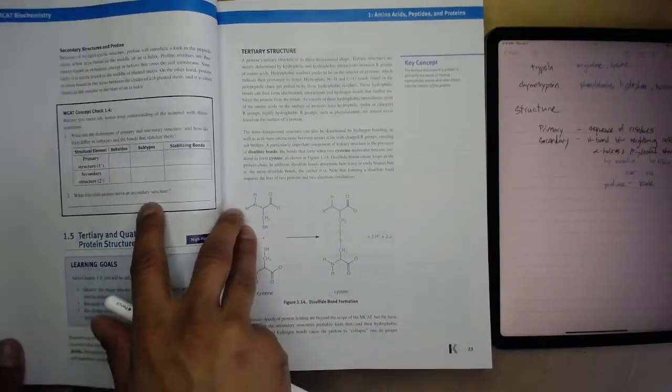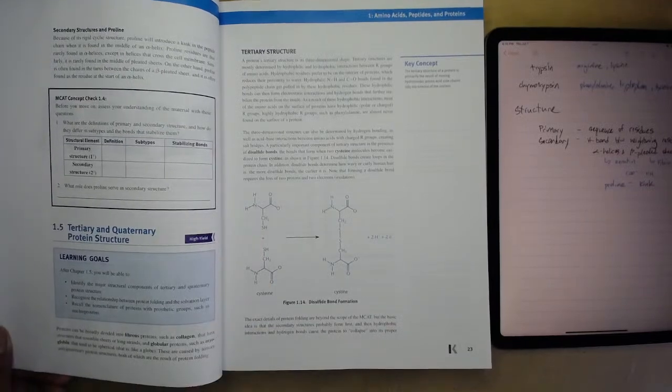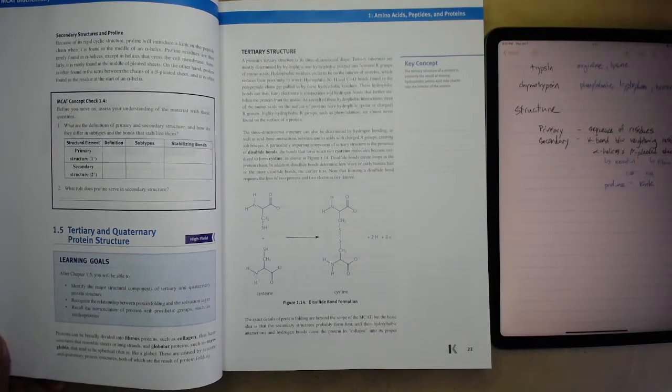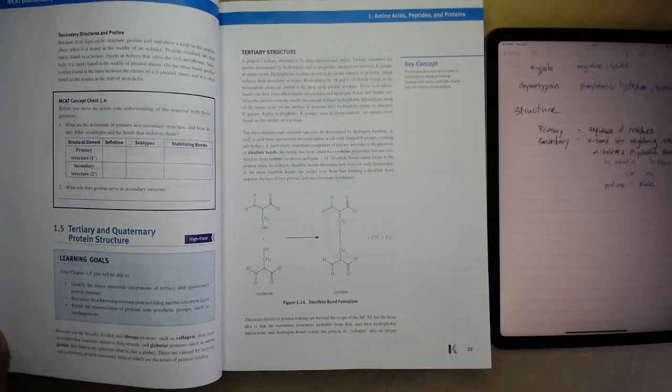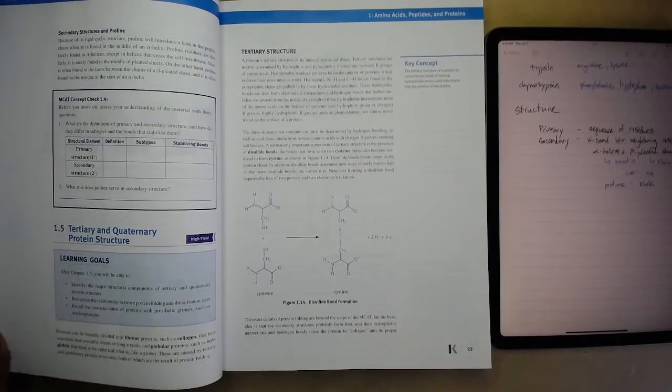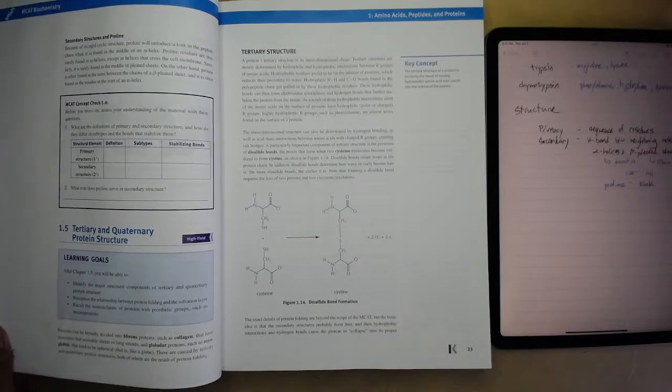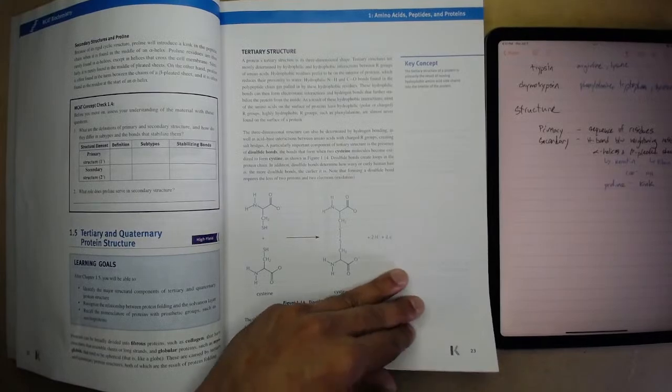What role does proline serve in secondary structure? Well, it makes a kink, so it's not going to be found in the middle of either an alpha helix or beta-pleated sheet, but you might find it at the folds of the beta-pleated sheet or at the beginning of an alpha helix. Let's check those.